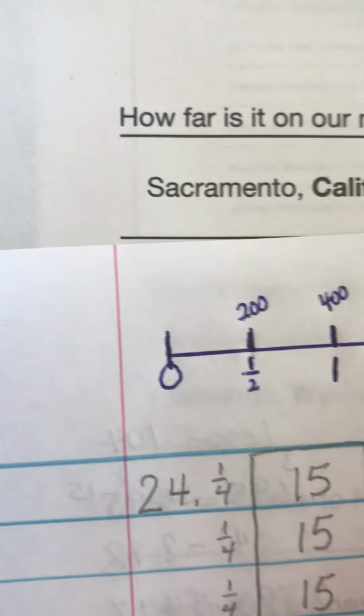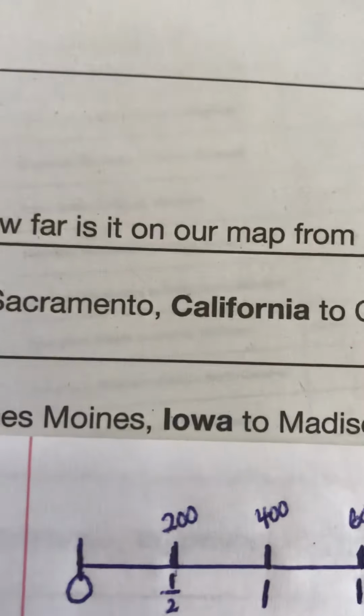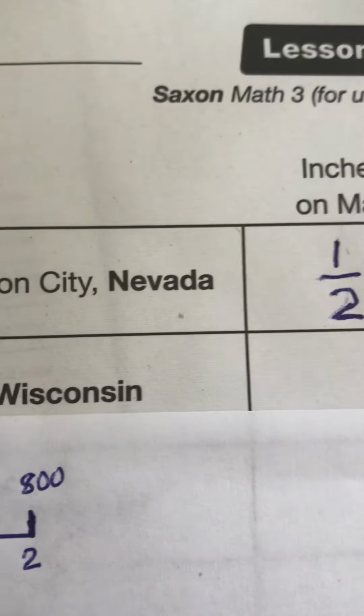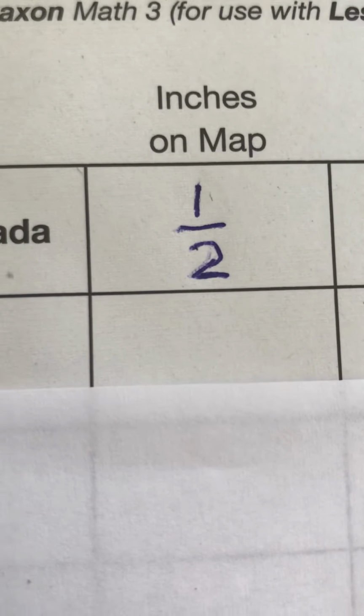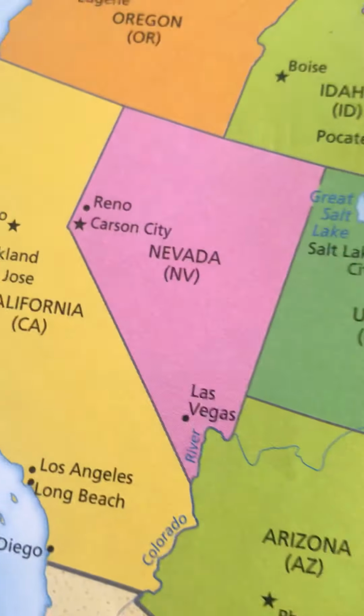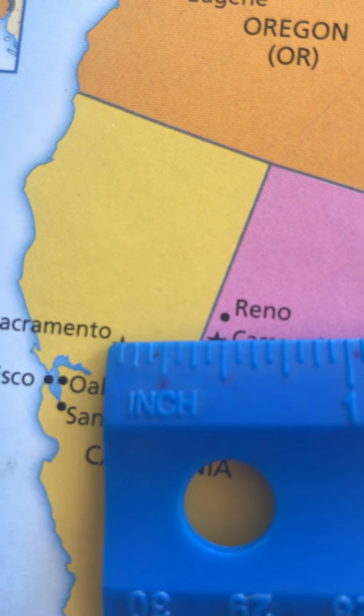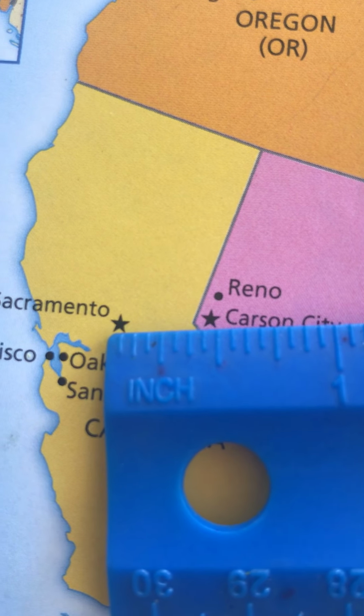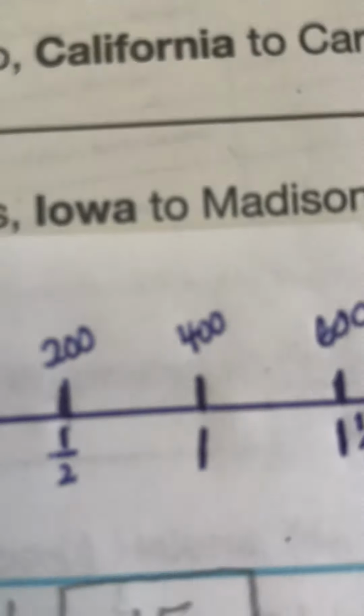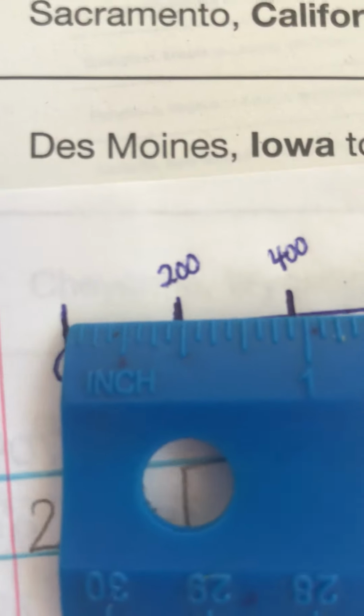All right, so let's do our first one. Okay, it's Sacramento, California to Carson City, Nevada. All right, I've already measured it and it's a half inch. Let me show you that. All right, there's Sacramento, California, and there's Carson City, Nevada. Now, when I put the ruler down between the two stars, that's a half inch between those two. So I go back to my scale, and the scale that we're using is a half inch is the same as 200 miles.